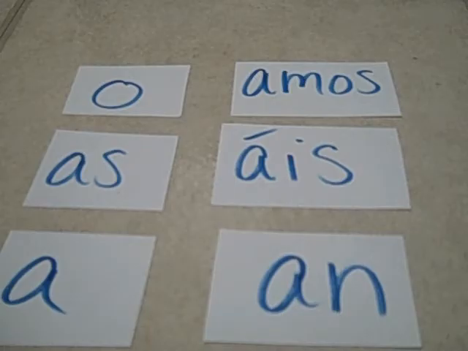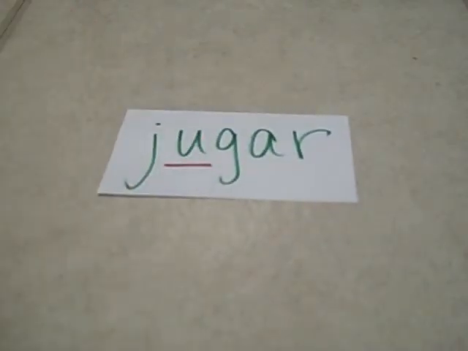But the U of the stem will change to a UE in the yo, tú, usted, and ellos, ellas, ustedes forms, just like the other stem changing verbs.